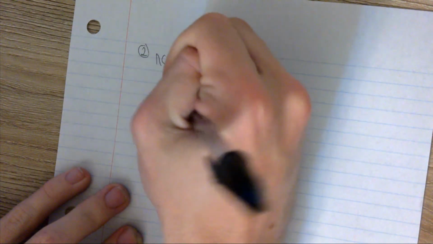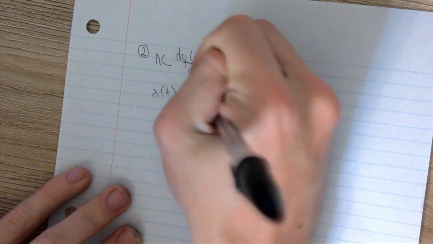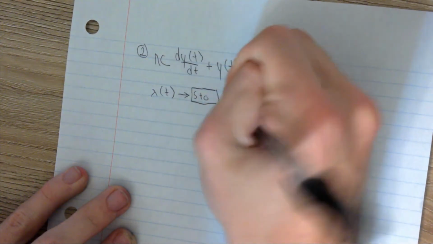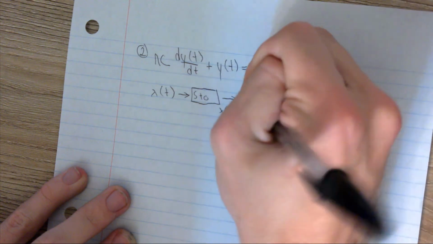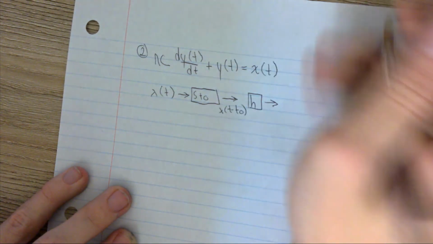It's going to go through and be shifted in time. And then we're going to take it through our system. So this would be x of t minus t0. Then it's going to go through our system h. And that's going to produce our output, so y hat.